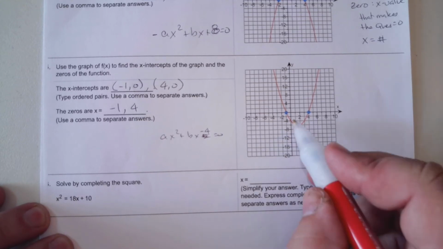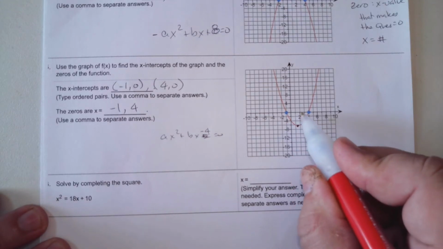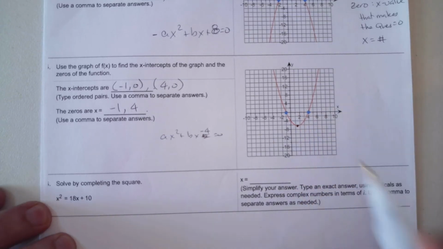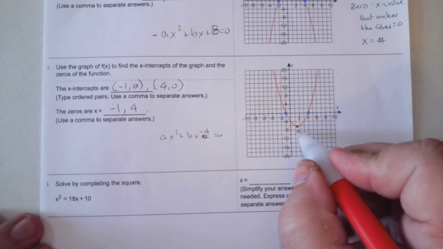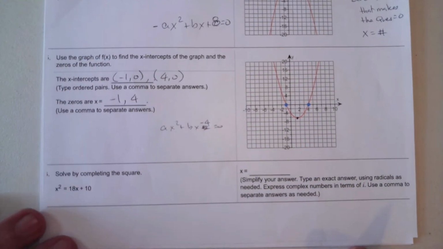So it's roughly around 1.5, negative 6.5. But yeah, that's not what we're looking for. But you should be able to look at equations now, look at graphs, look at equations to tell me a lot more about it.